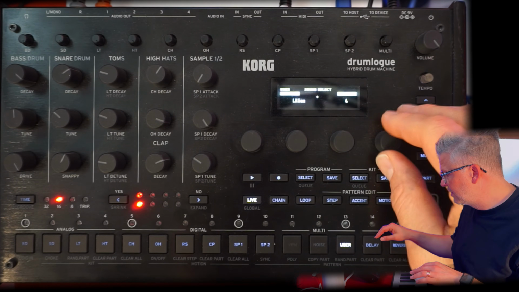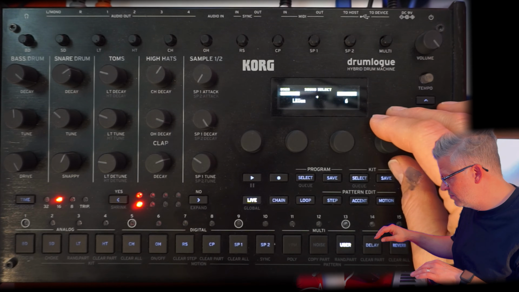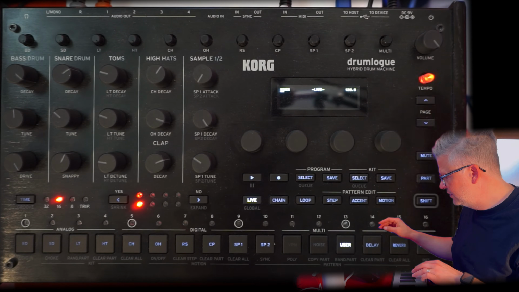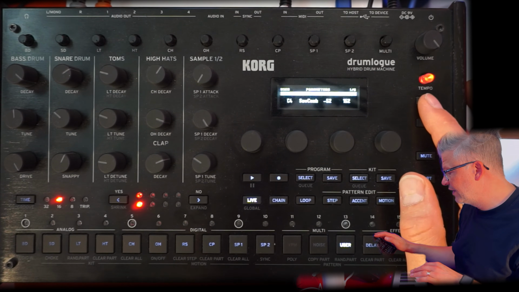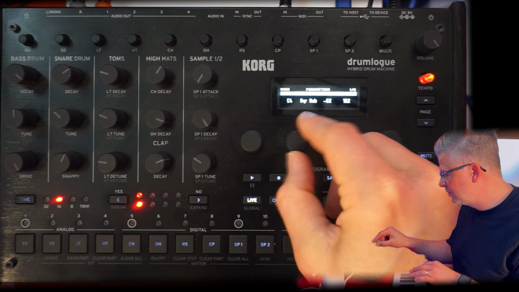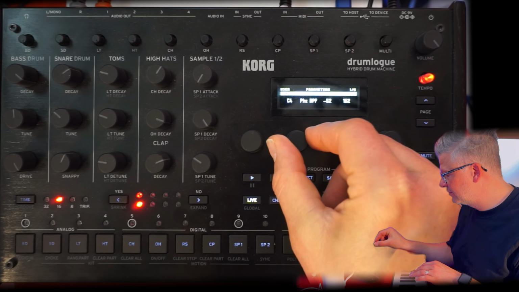But then there's a lot of different options. This one, if you know Mutable Braids, it's actually pretty complex. You get a lot of different shapes you can work with, so a very wide range of options here.